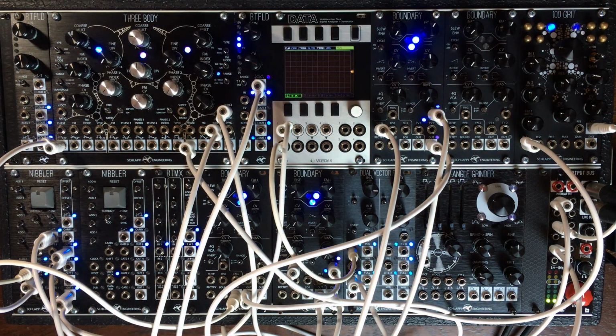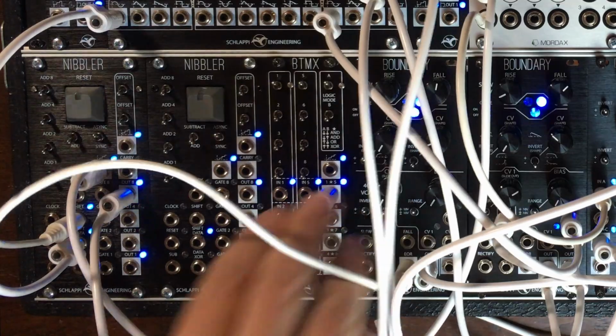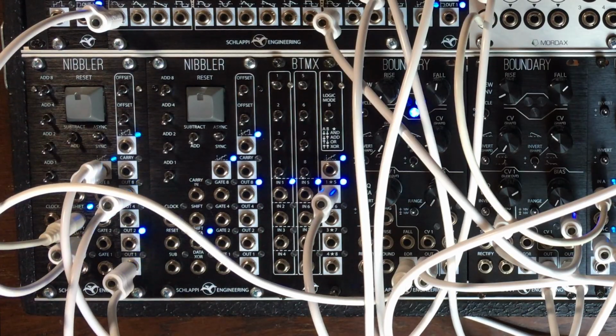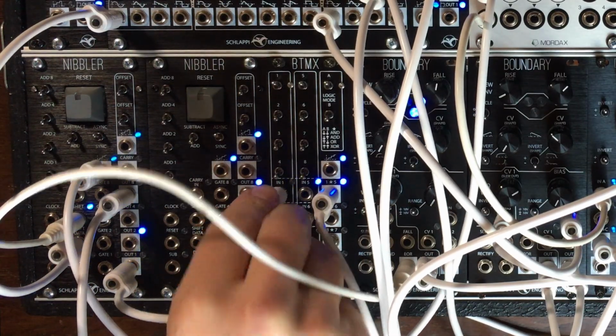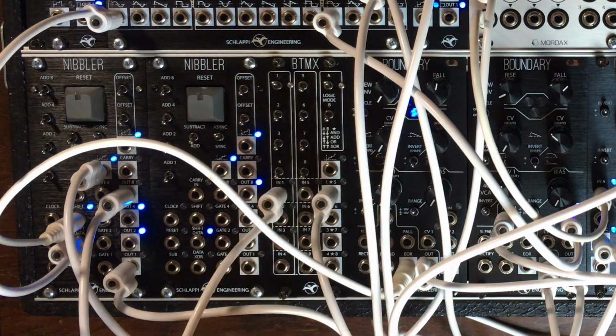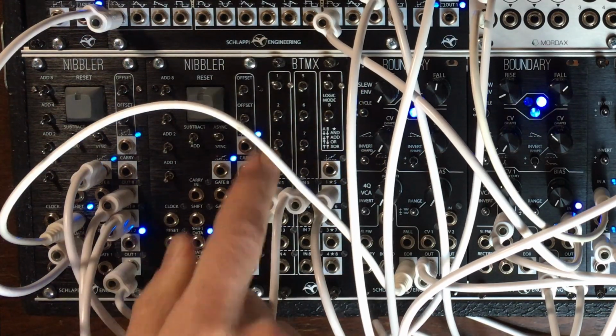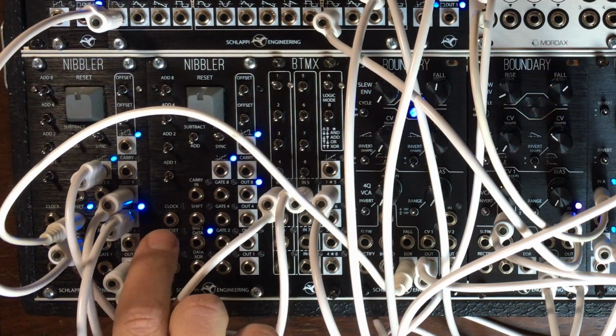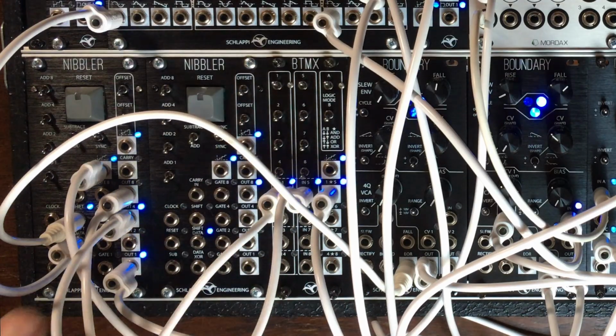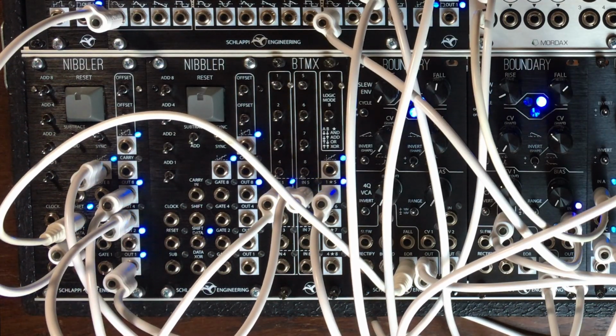If we wanted to make this a bit more complex, we could use more than one gate. Put them into the bit mix. So right now we have only the first one. If I flip this switch, I add the third one, which will give me a completely different rhythm.